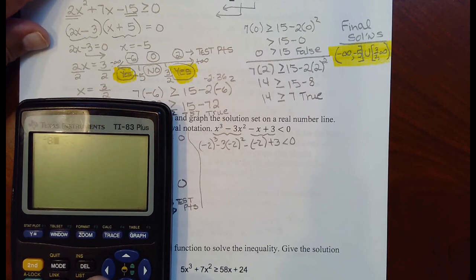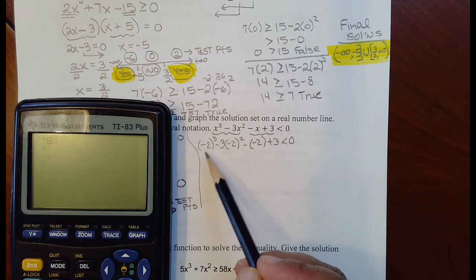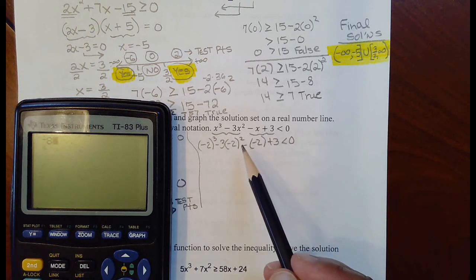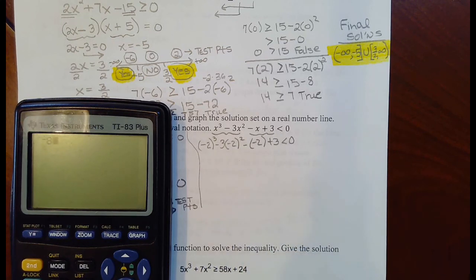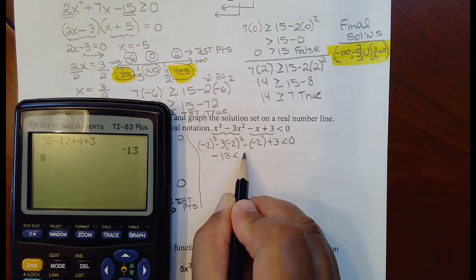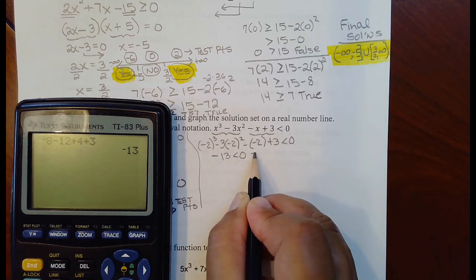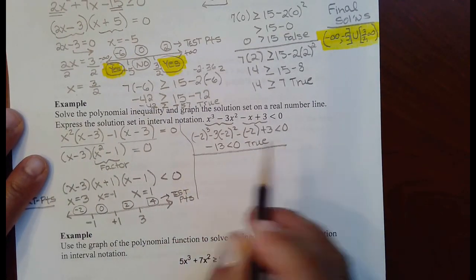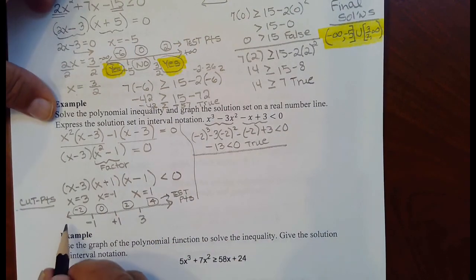Let me just put this here so I can show you what I'm doing. So I put in this and got a -8. You can put the whole thing in the calculator with the powers and the parentheses and everything. I'm doing part of it in my head. Like I'm doing 4 times -3 is -12. And then in here in the middle it's +4. And then right there it's +3. So I get -13. Is that less than 0? Yes. This is a true statement. Okay, so we're going to put yes right here.